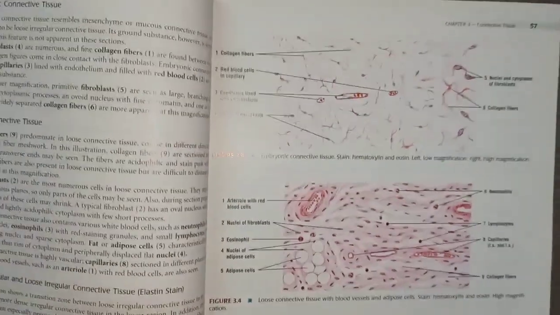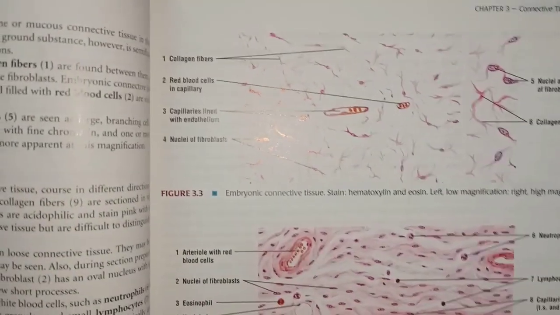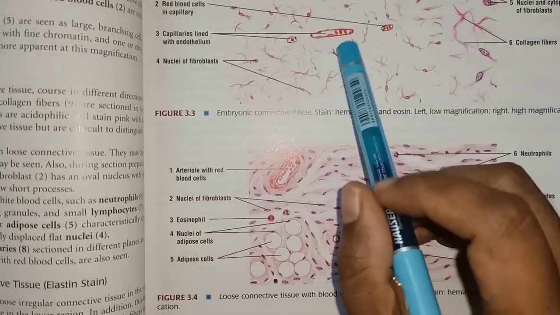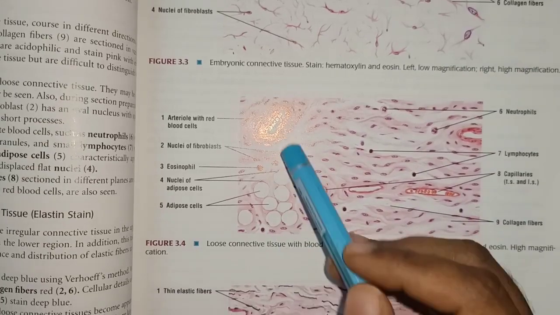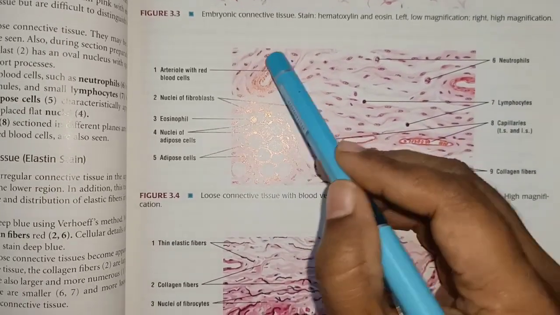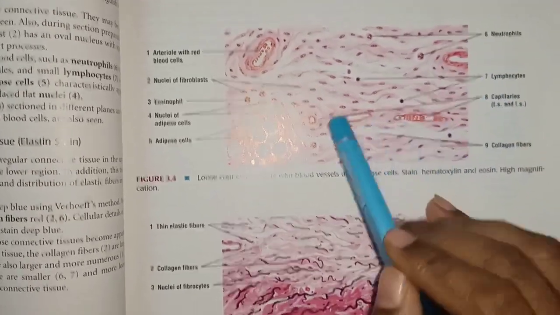How the connective tissue is formed, what the cells present in the connective tissue are, what connective tissue means. It's made up of fibroblast cells that result in the formation of collagen fibers, densely regularly arranged or irregularly arranged. Apart from that, you can see small cells, the fibroblast nuclei as well as the collagen fibers. Along with that, it is nourished by blood vessels. These are your small blood vessels.